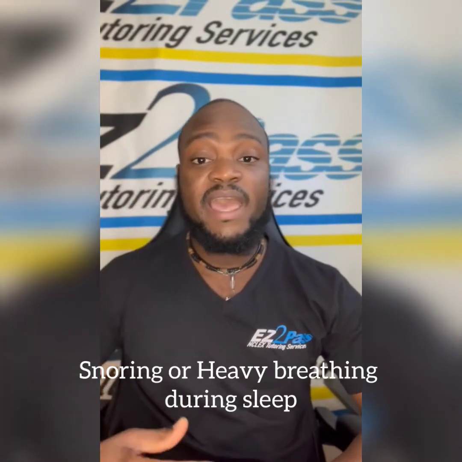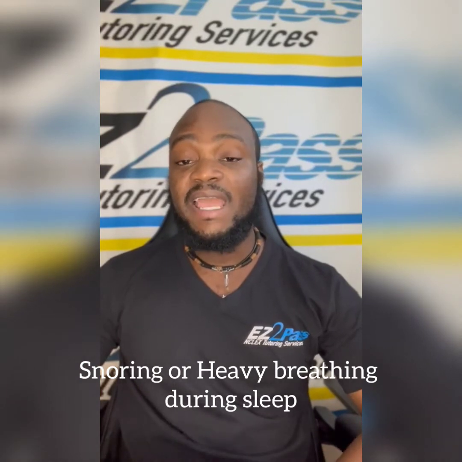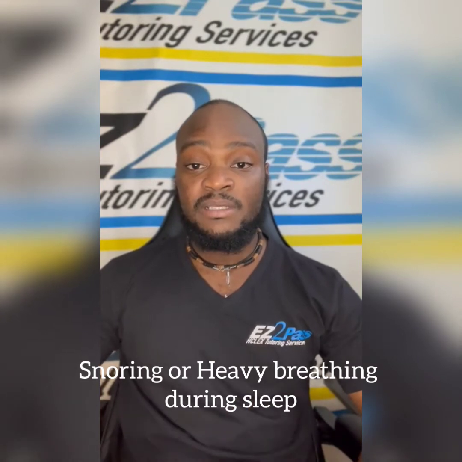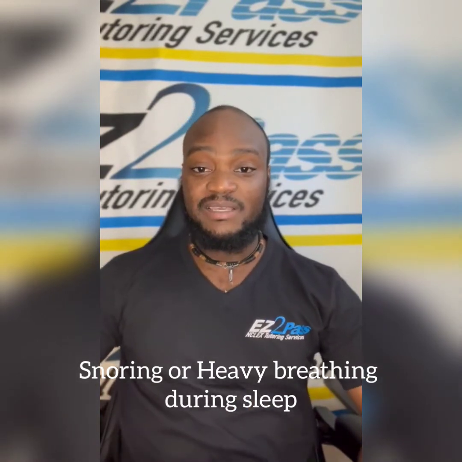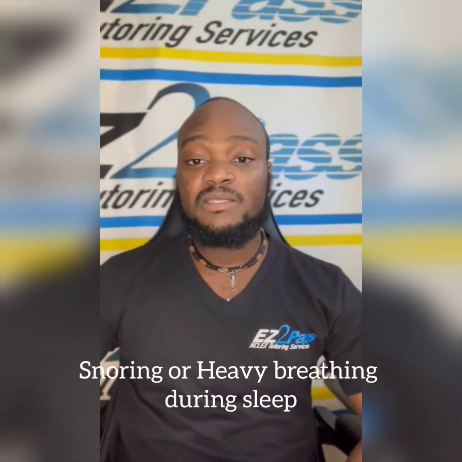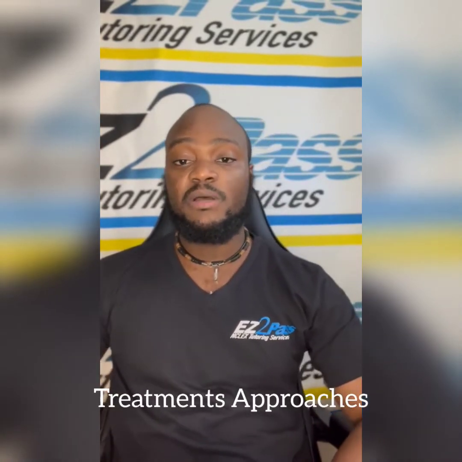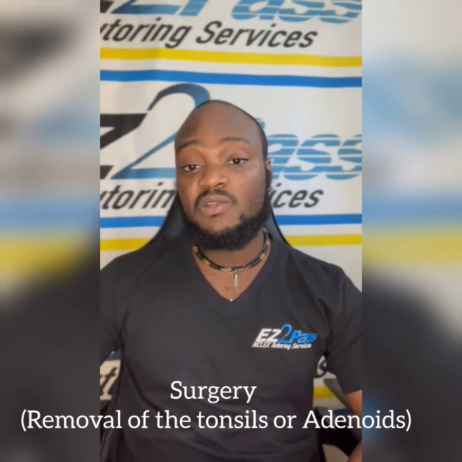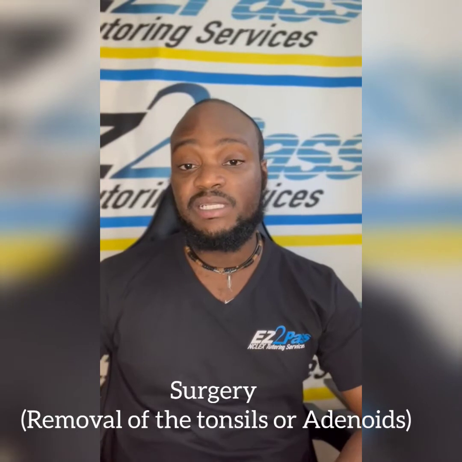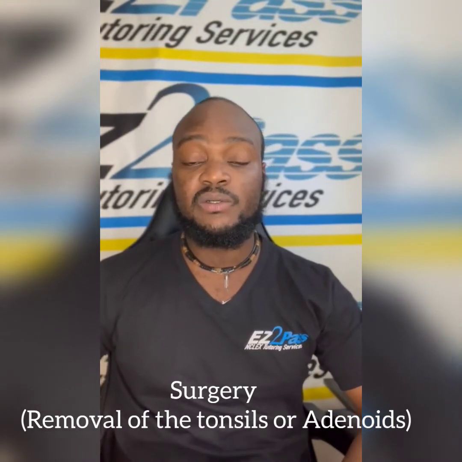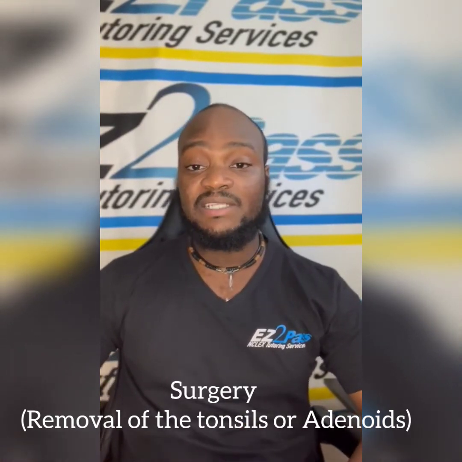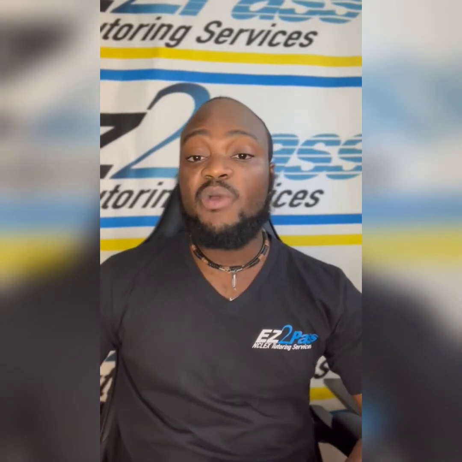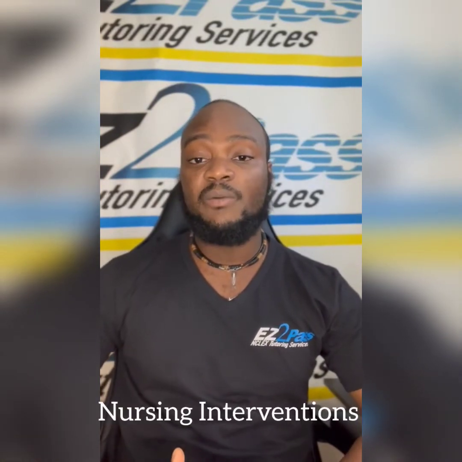Snoring or heavy breathing during sleep. And then mainly they have episodes of apnea. So when they're sleeping, they wake up trying to catch their breath because there's no air passage. So what are some treatment approaches for obstructive sleep apnea? Sometimes in the late form or when everything has failed, surgery may be indicated. That's usually the last resort. The surgery may be done to remove the tonsils or the adenoids, so tonsillectomy or adenectomy.